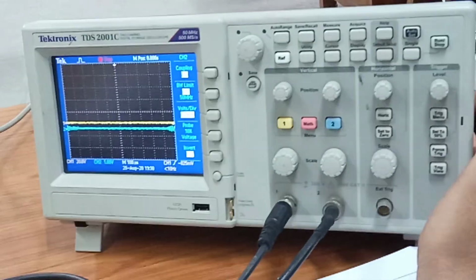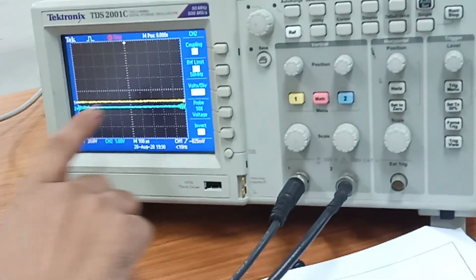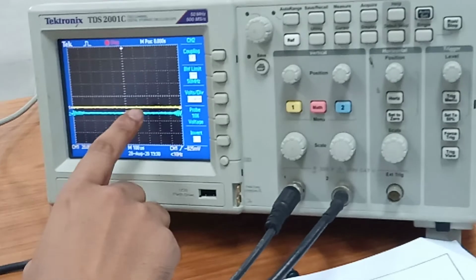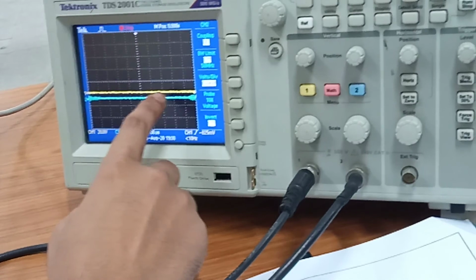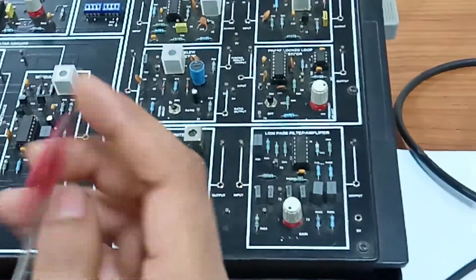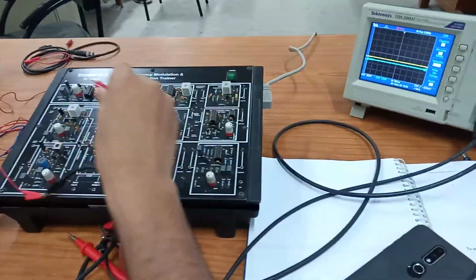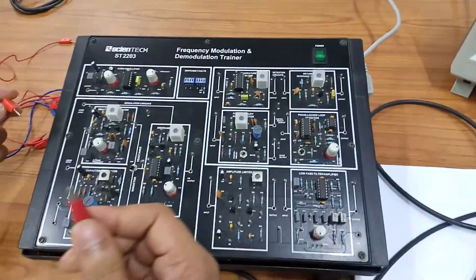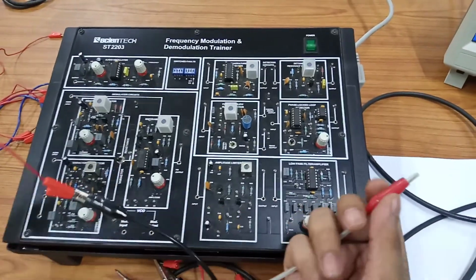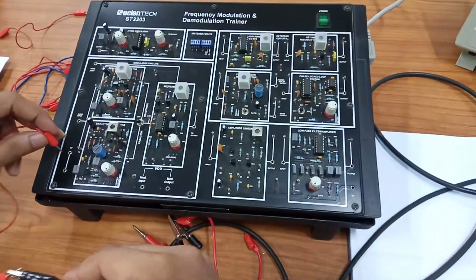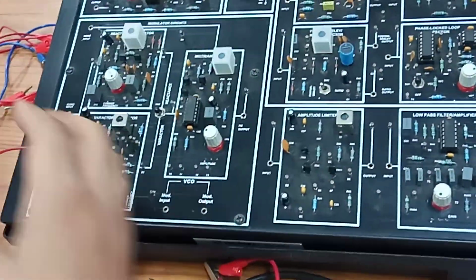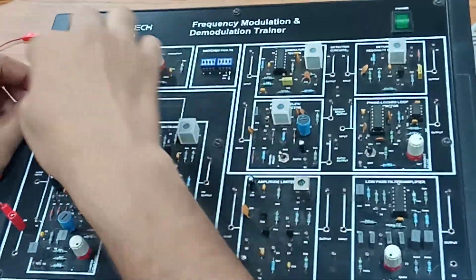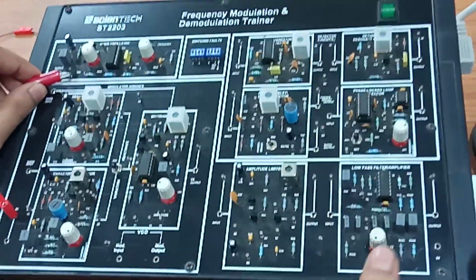Okay. So here we are using both the channels. At channel 1 we are going to connect the input. So here we are using an audio signal. We are going to use channel 1 to see how the audio signal looks like, so we are going to give input here. I'm connecting this black probe to 0 volt ground, and I'm going to see the output of this audio oscillator, so that we can see how our input signal looks like.